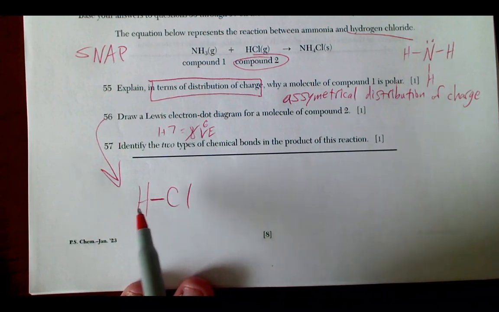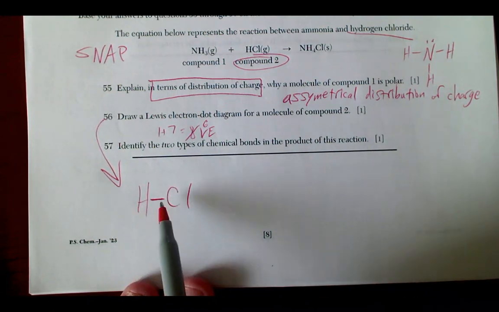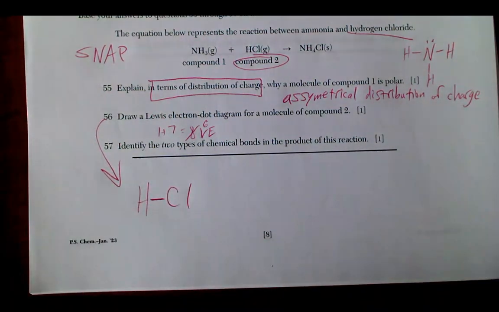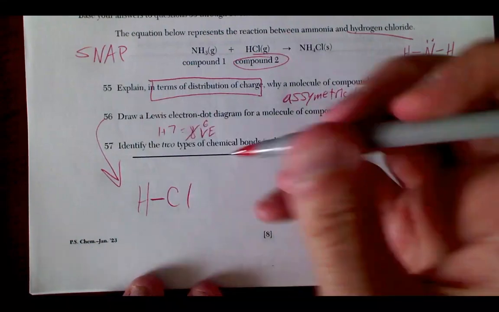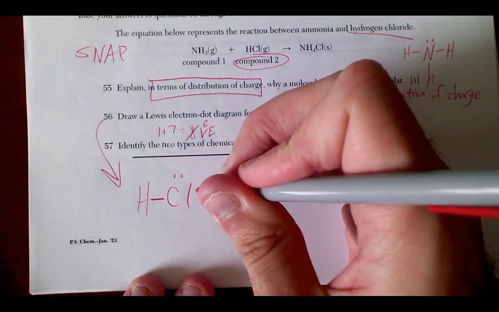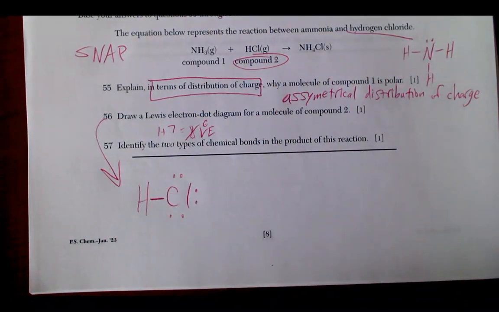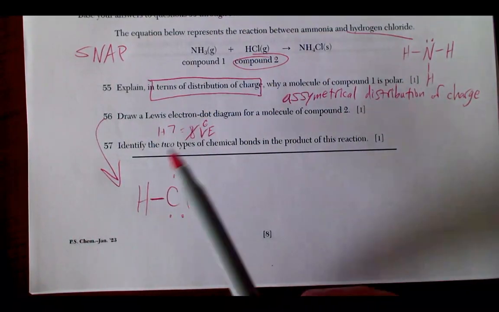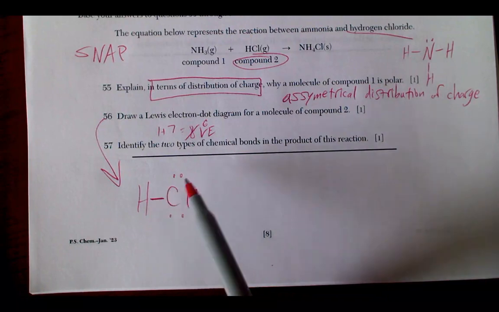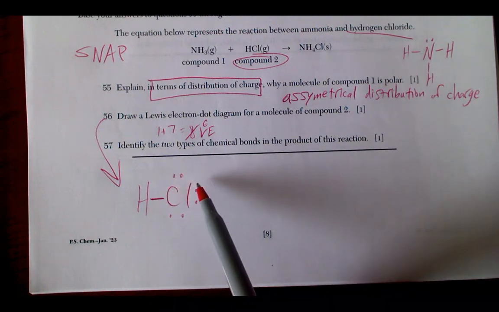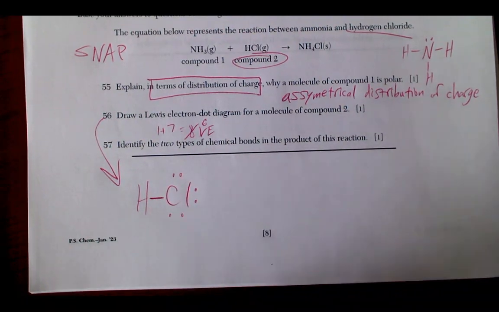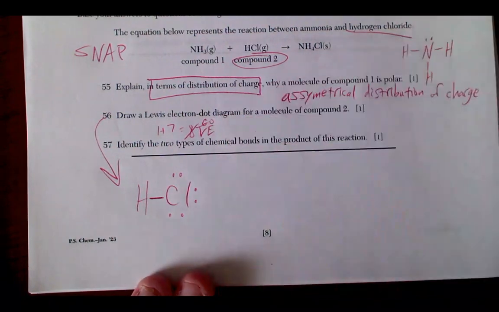H only wants 1 bond. It only needs 2 electrons, so as soon as it has that 1 bond, it's done. Can't fit any more. Cl is going to get the rest of the 6. So I'm going to put 2 on top, 2 over here, and 2 on the bottom. The left side's already taken up by this bond. I'm going to double check all my electrons are there. I start out with 8. I use 1, 2 in the bond, and then this is 3, 4, 5, 6, 7, 8. All my electrons are there. I'm good. I used them all up.